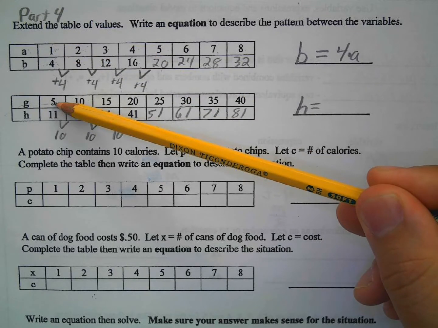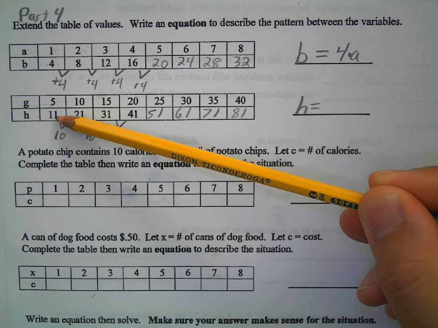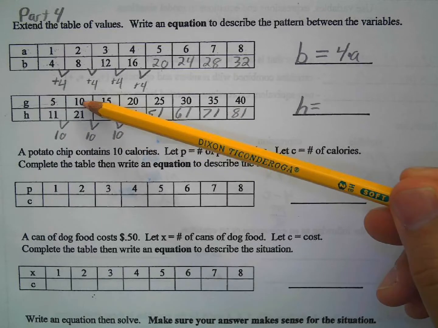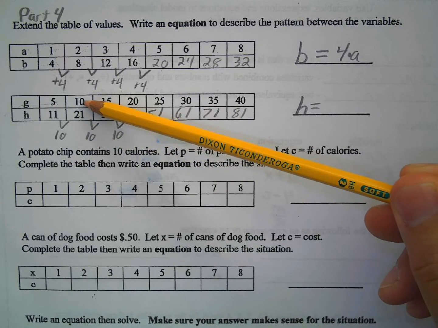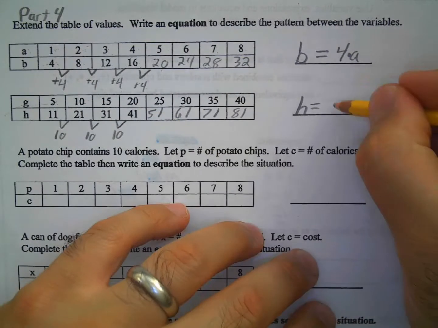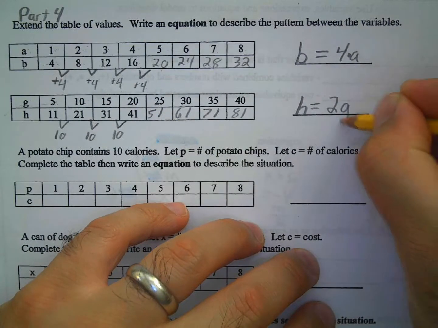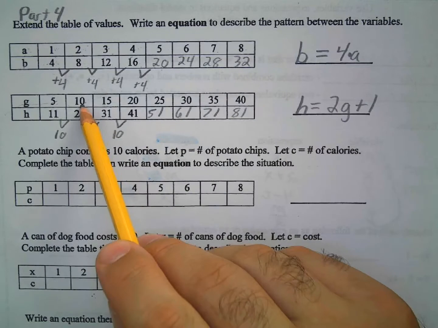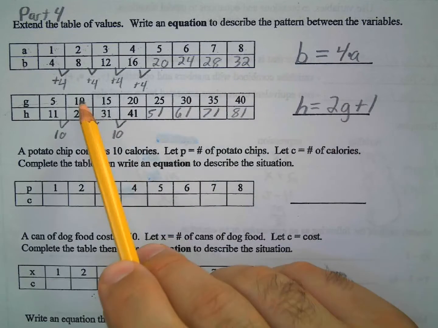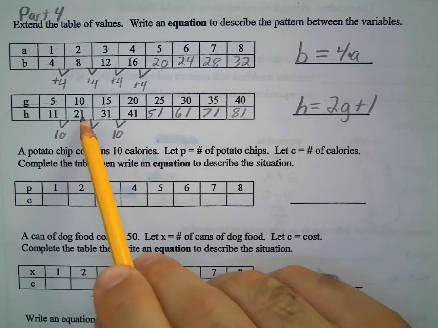Doubling 5, I get 10. Add 1, there's my 11. Well, let's see if that works for all of them. 10, double the 10, so now I got 2 10s, that's 20. And add 1. So I'm going to double my G and add 1. So 10 times 2 is 20, plus that 1, there's my 21.